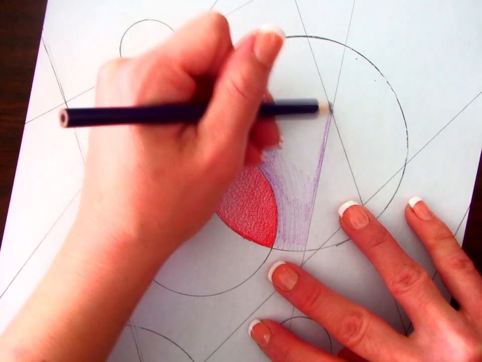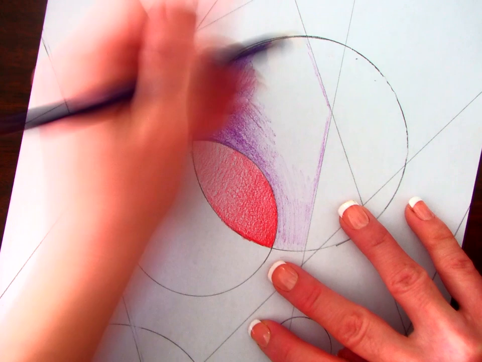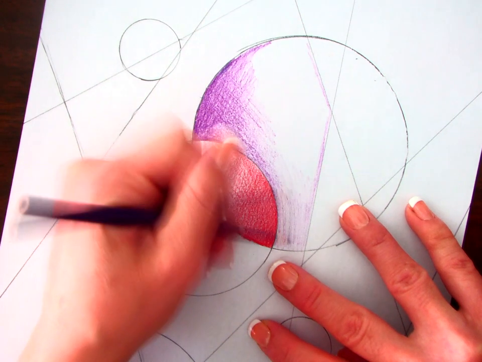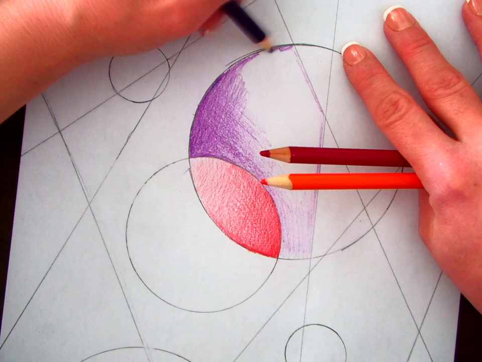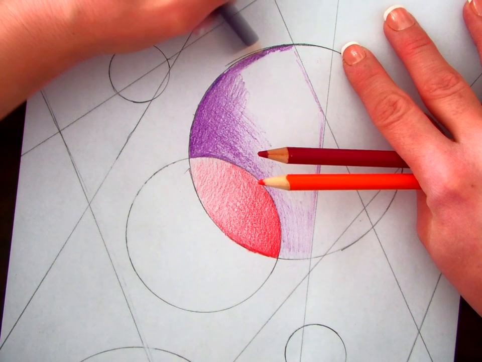Okay, but as we get farther away from that dark value in my red, I'm going to start to go a little bit darker up here with my purple. Okay.